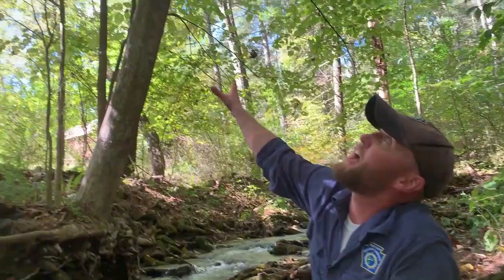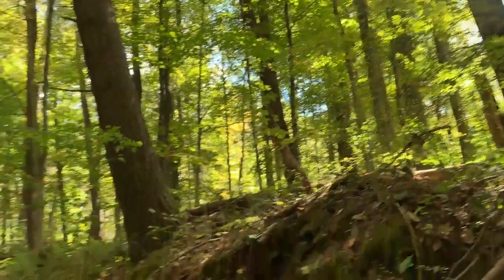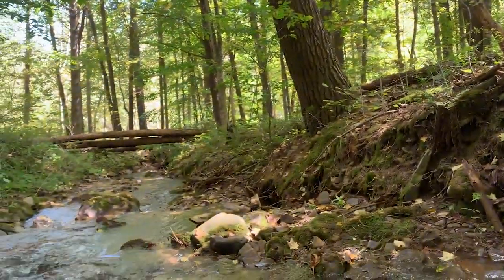So the next component of habitat that I'm going to talk about is all about trees. Trees provide a number of different benefits for the actual stream itself. One we already talked about when we were talking about dissolved oxygen, and how the leaves help block that sunlight, providing that stream with a lot of shade, keeping that water cold, helping it retain more dissolved oxygen.